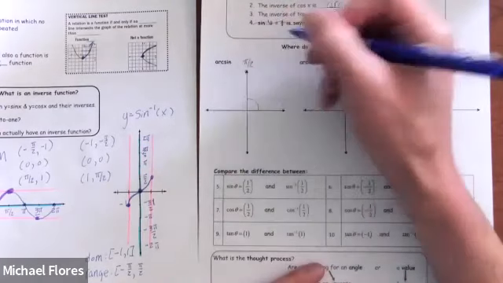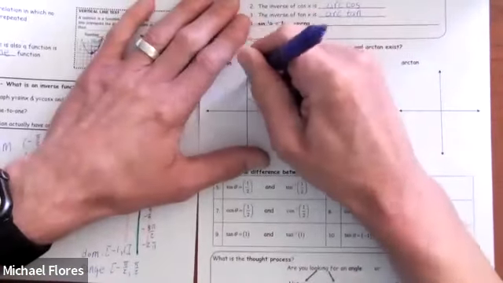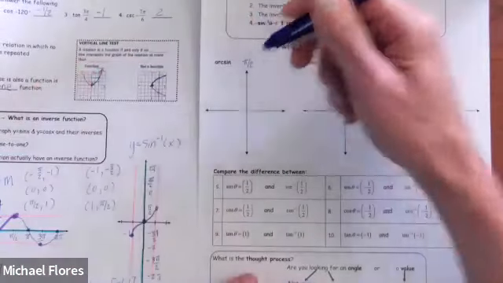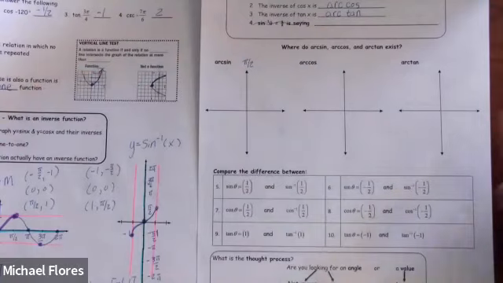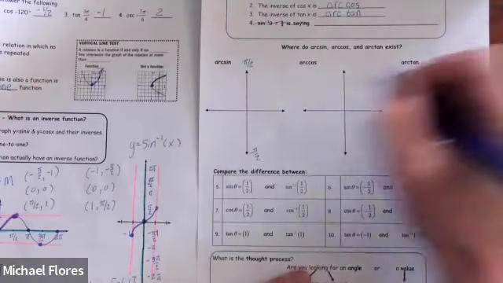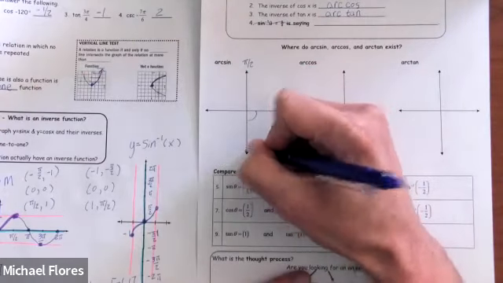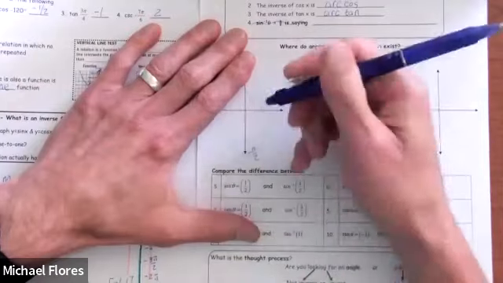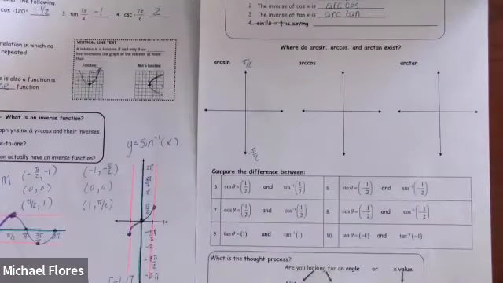And that would actually be a quadrant angle. But what if I told you, graph negative pi over 2? That would be here. Another quadrant angle. So it's almost as if we have a new unit circle that is just for arcsine. And that is where one of these cheat sheets comes in handy that I showed you a little bit earlier.